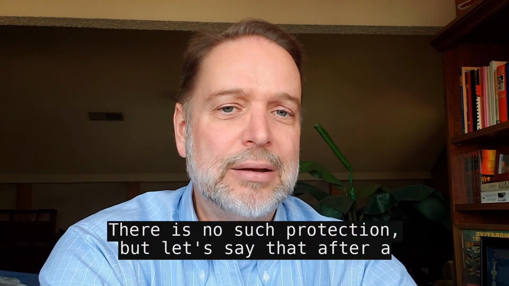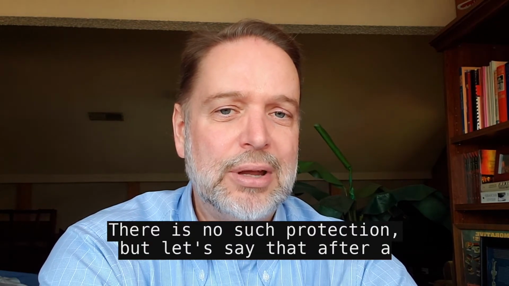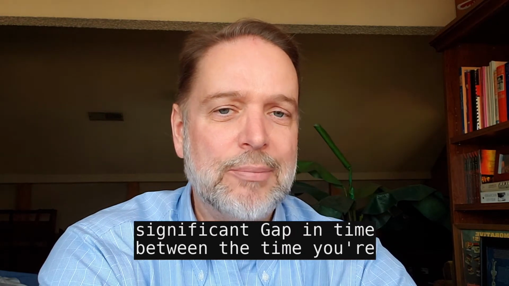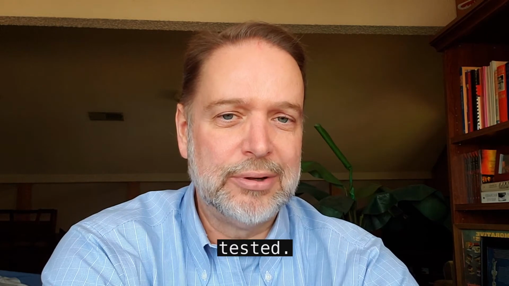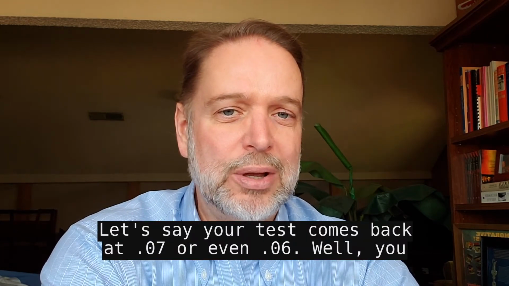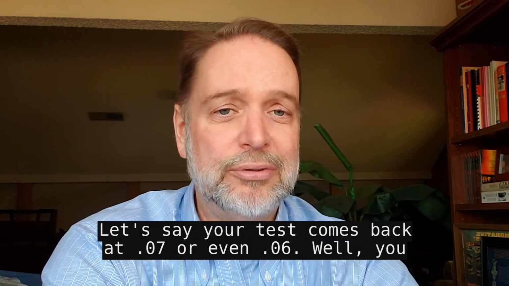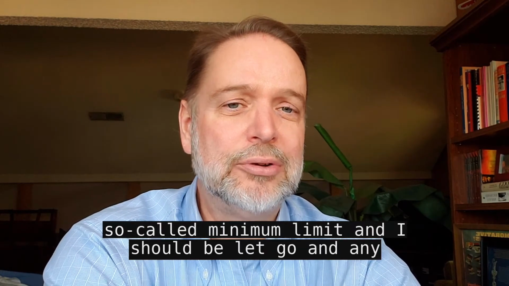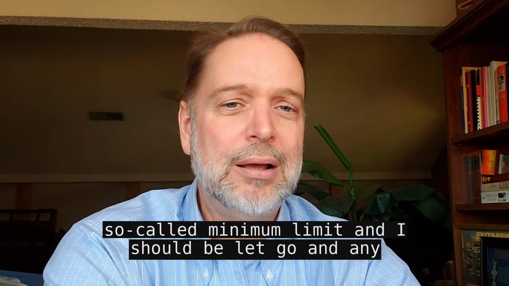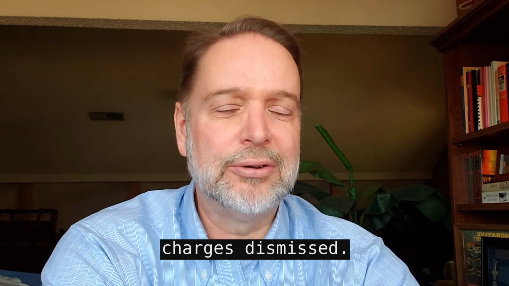In North Carolina, there is no such protection, but let's say that after a significant gap in time between the time you're stopped and in police custody and when you're ultimately tested, your test comes back at 0.07 or even 0.06. Well, you say that's the end of this case. Yay, I was below the so-called minimum limit and I should be let go and any charges dismissed.